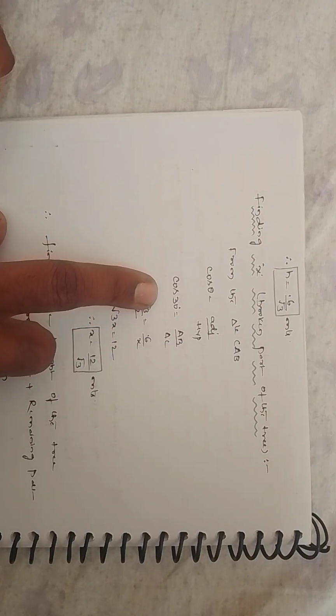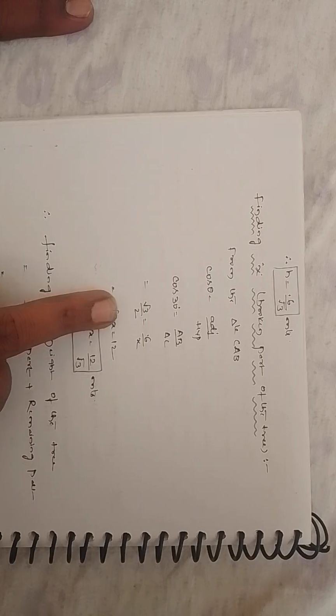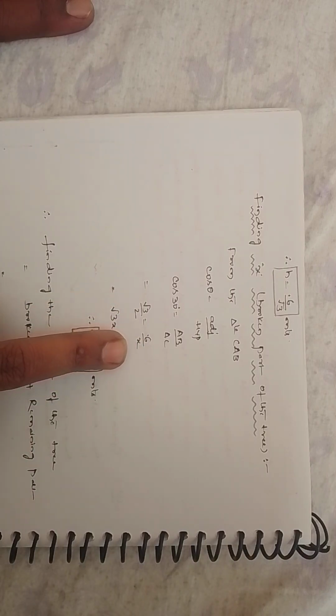Therefore cos theta equal to adjacent by hypotenuse, and use the same angle. Cos 30 equal to AB by AC according to the triangle. Now cos 30 is root 3 by 2 and AB equal to 6 and AC equal to x, that is we need to find. So making x as subject, we get x equal to 12 by root 3.